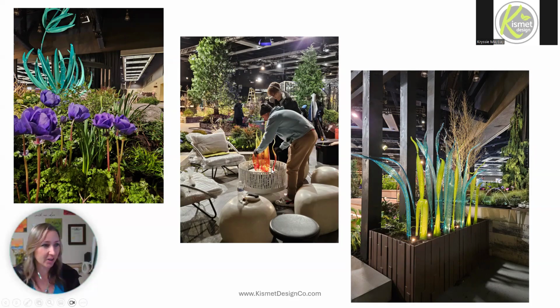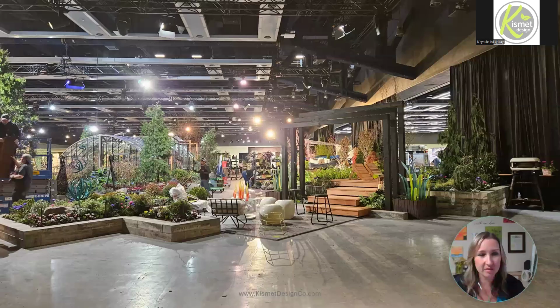And you can see here, it's hard to see in some of the pictures, but you can see those twinkle lights in amongst the glass of the fire. I wish I had a video of it, but it really allowed for more of a flickering flame type effect to happen with that glass art in person that you can't see in pictures.